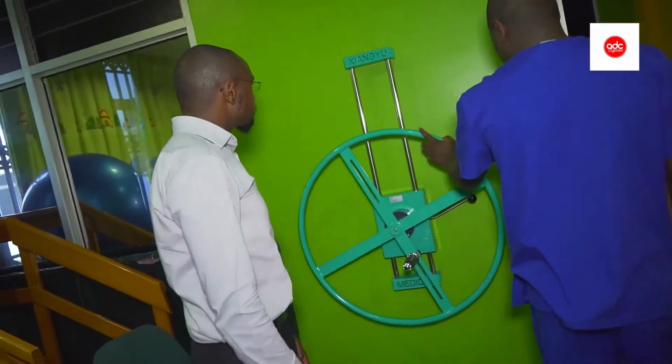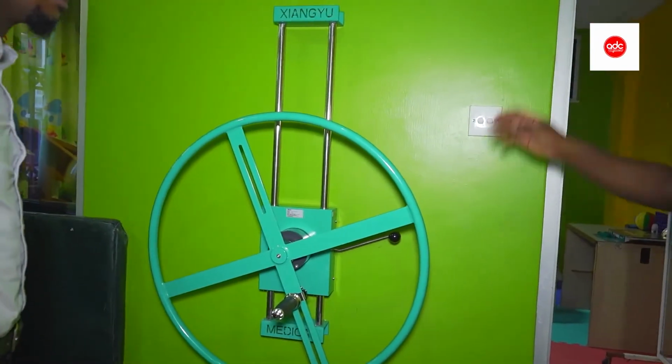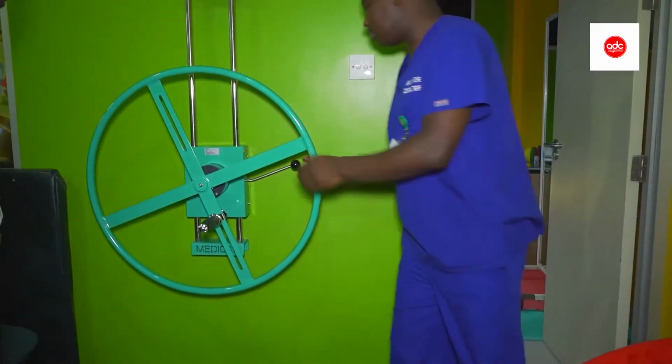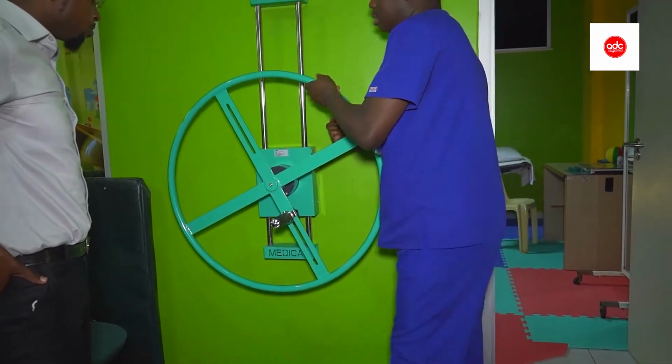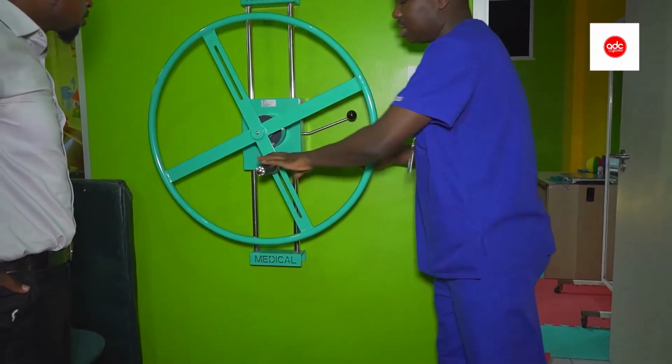Of course, this is for adults. So we call that shoulder width. It's adjustable depending on the, what does it do? Yeah. Depending on the strength of the client.